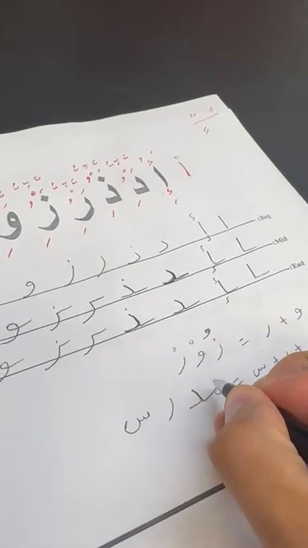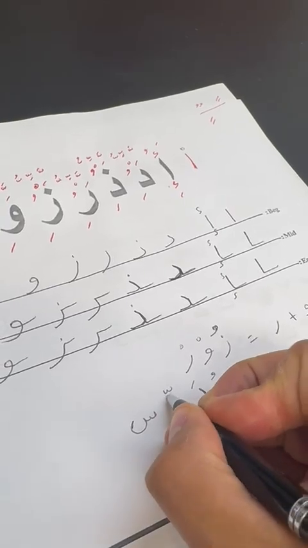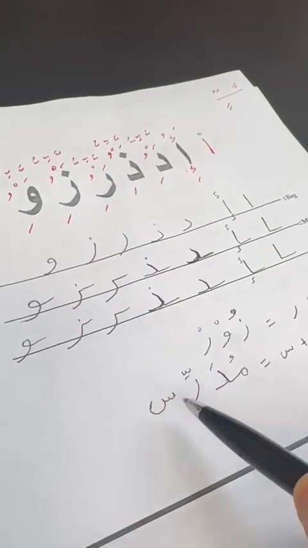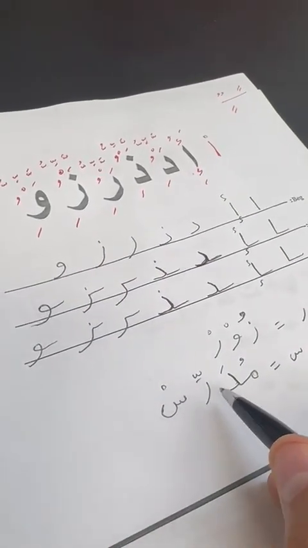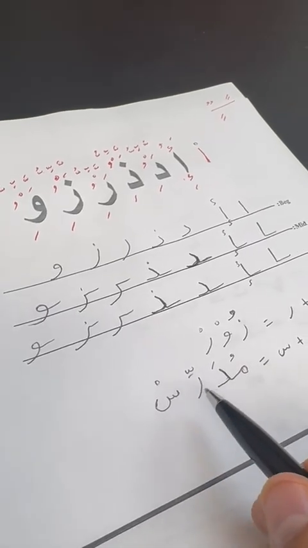Mudarris. Mu, da, rri, mudarri. This is shadda, rri, mudarri, mudarris, sukun. You don't have to leave a big gap, but just have a gap. There's no left hand, that's why.